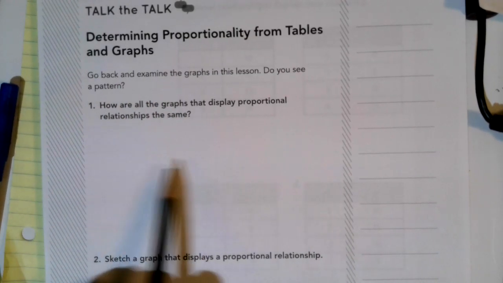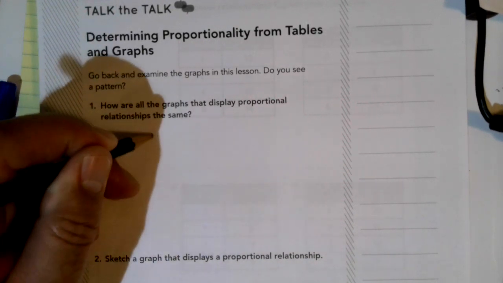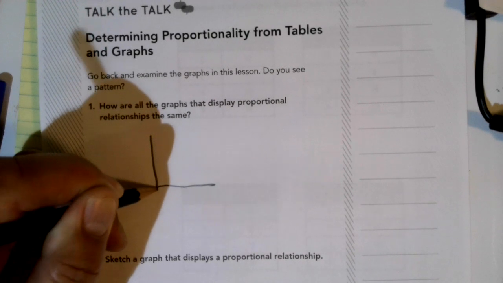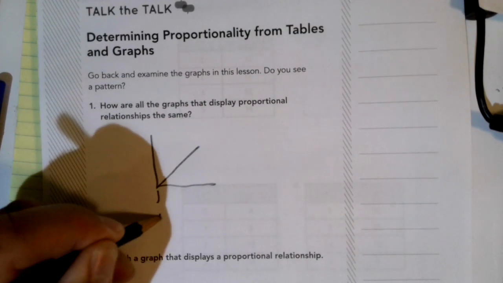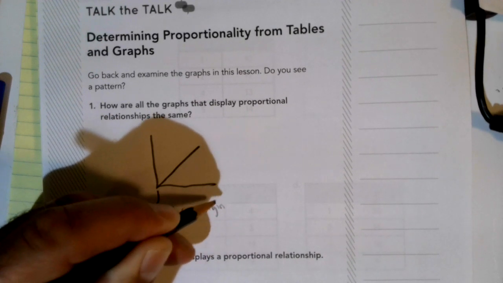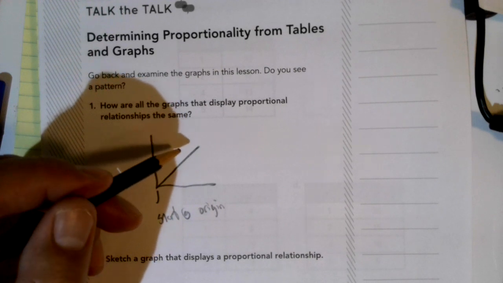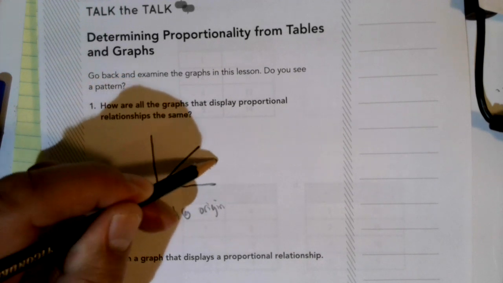So a couple of things. It says, how are all graphs that display direct proportional relationships the same? We've talked about this. It's got to start at the origin, right? So start at origin. Okay. It has to have a linear relationship.